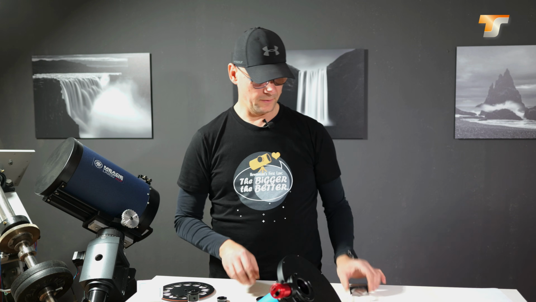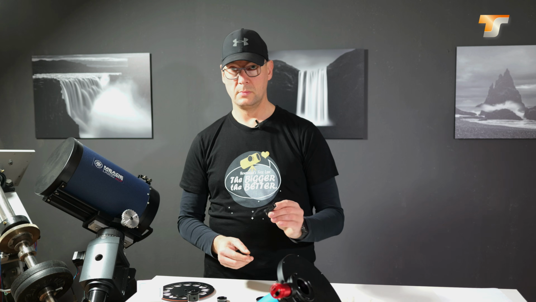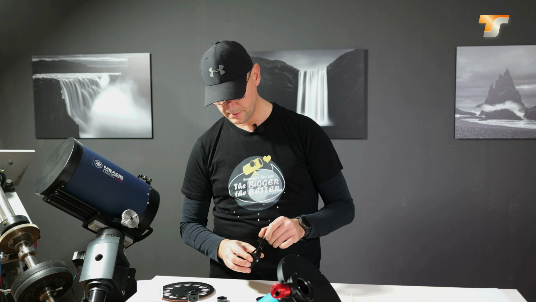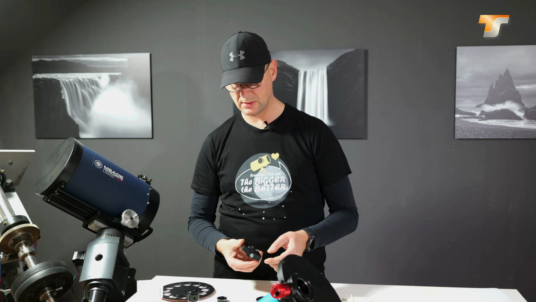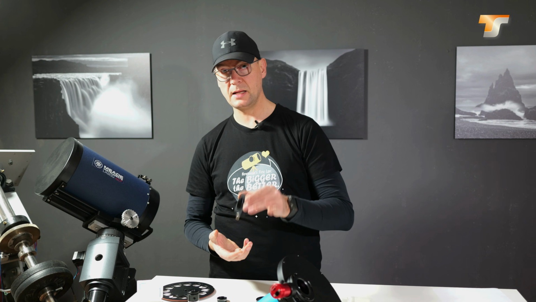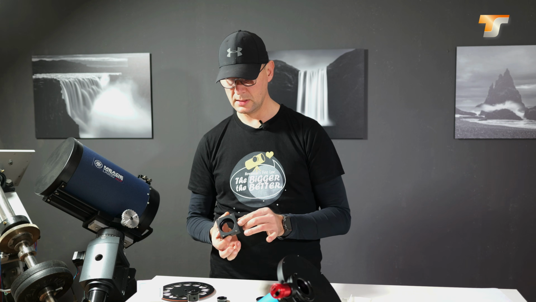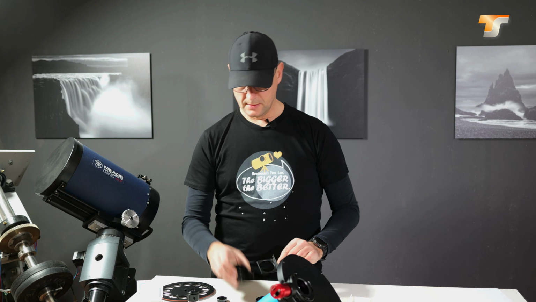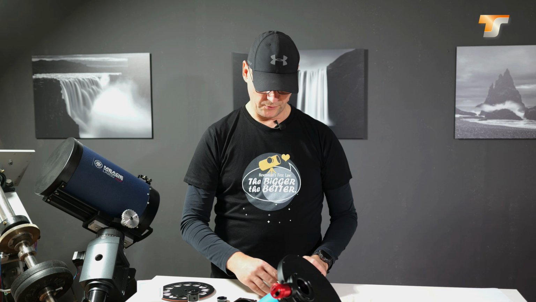And what you then have is the drawer itself, so that filter holder here, which comes into that housing. And this is magnetically locked, so don't worry, that can't fall off. And here you put in your filter.